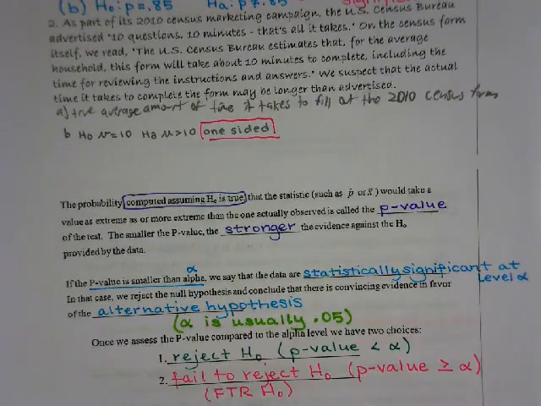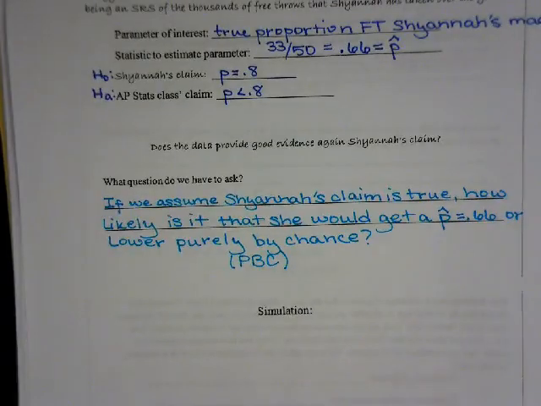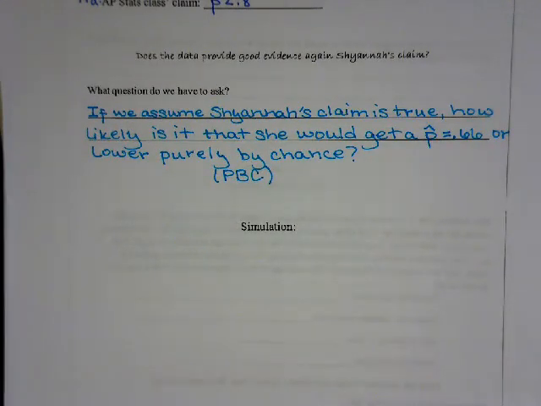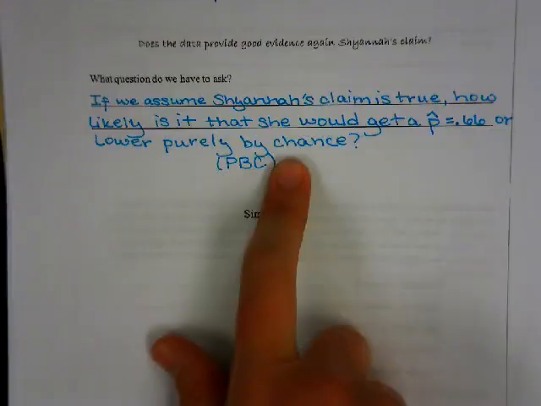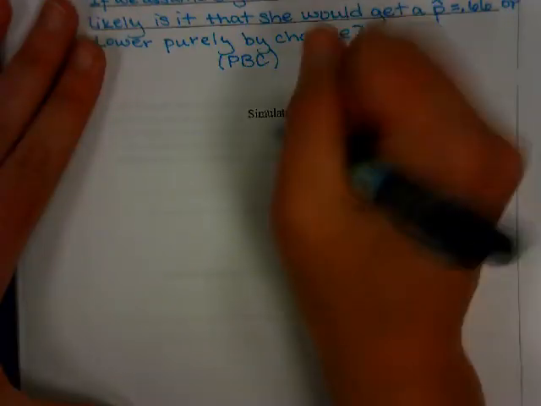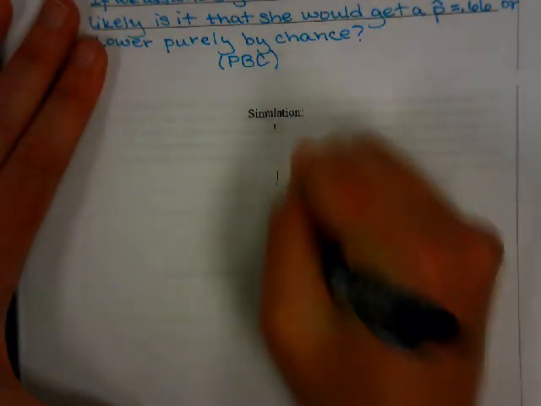All right, so we're going to do a simulation to answer that question and figure out whether Cheyenne's claim is true or not. We're actually going to look at two of them. So I'm going to draw a dashed line through here. Everybody got a calculator? Pull out your calculator. Anybody need a calculator?